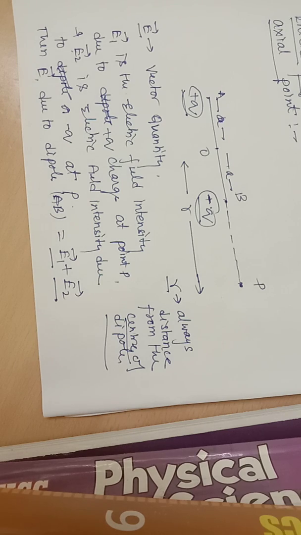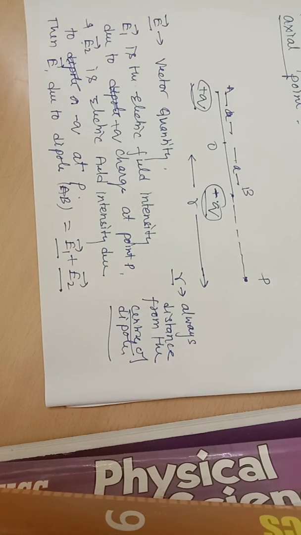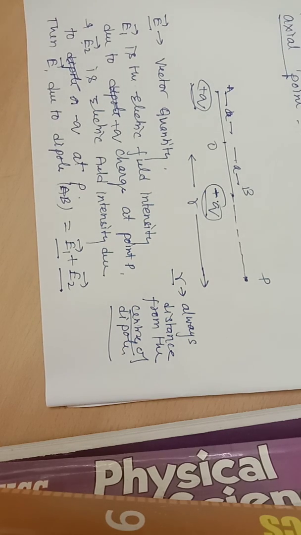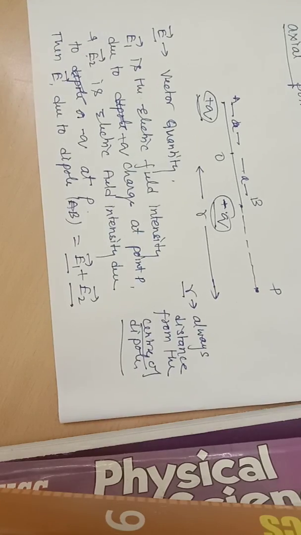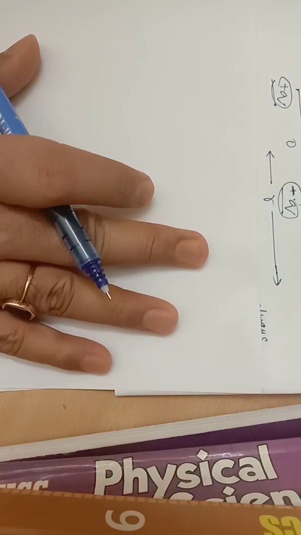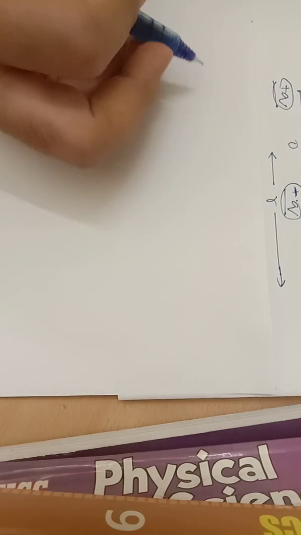Now we will find the electric field intensity due to first plus q and then minus q at point P. So first, the electric field intensity due to the plus q charge.